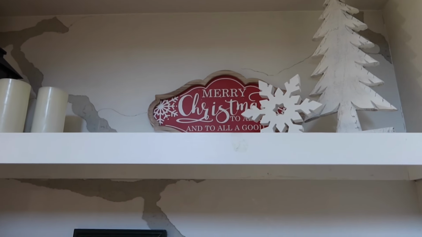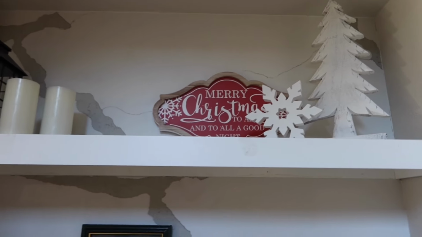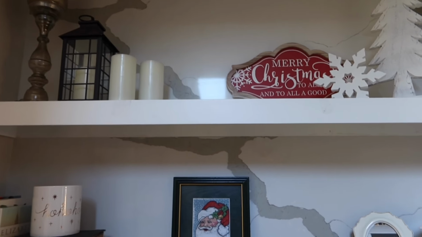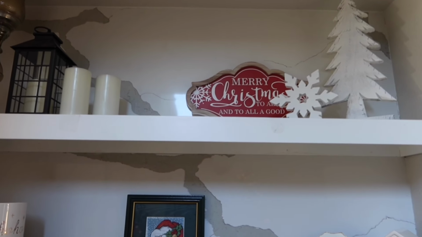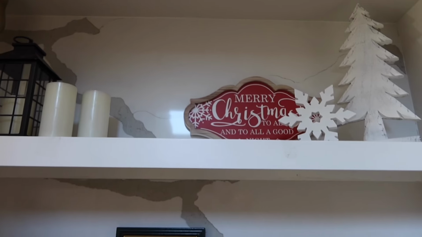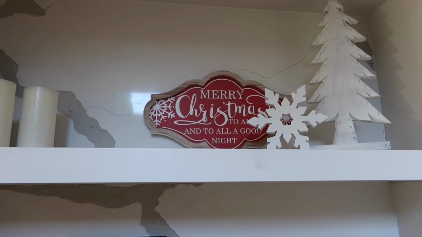I don't know, but I did have a white snowflake. So I put the snowflake there, and then it had more of a rectangle, the Christmas sign, and I may go get one of those if I go to Hobby Lobby and see one. But I did have that Merry Christmas sign that I actually did get at Hobby Lobby last year.